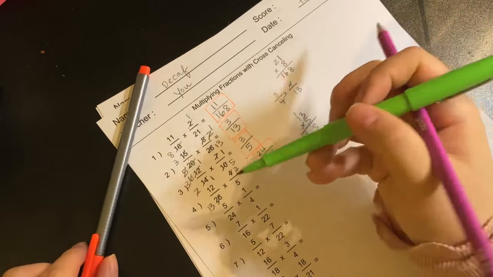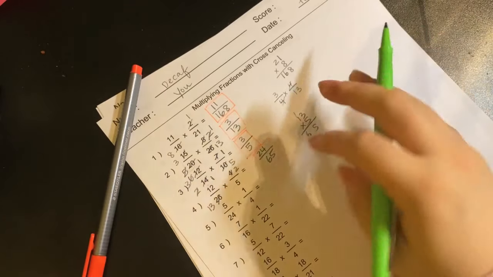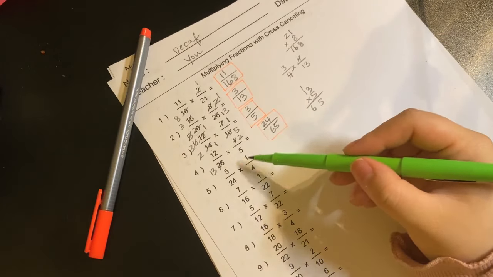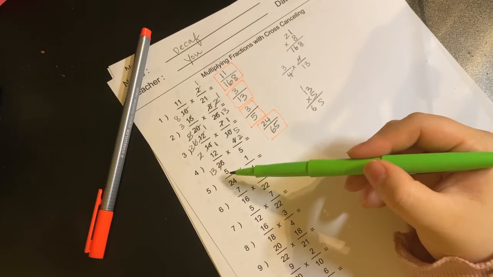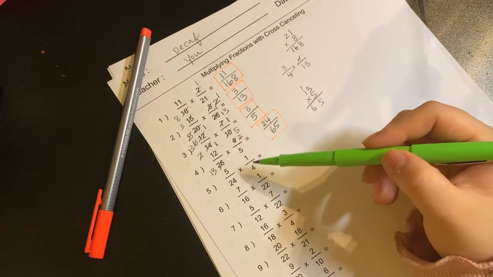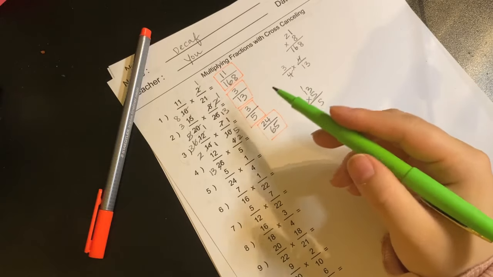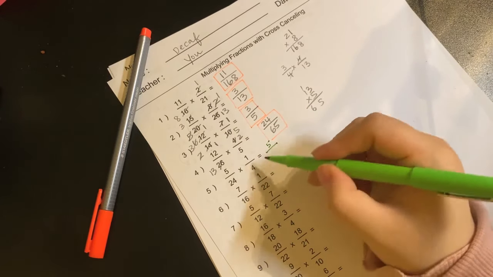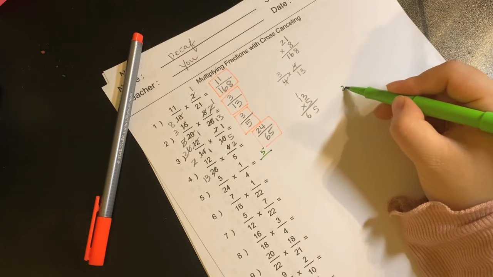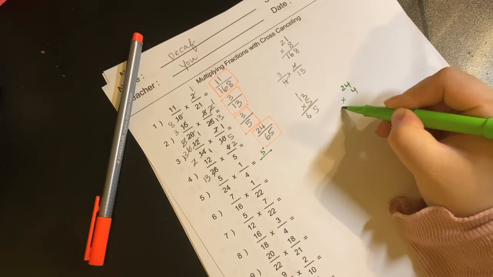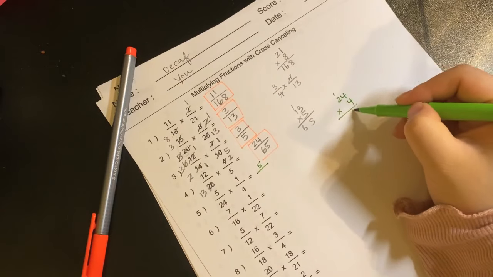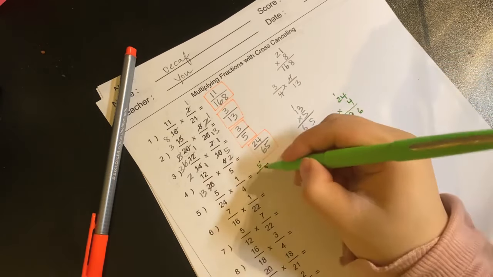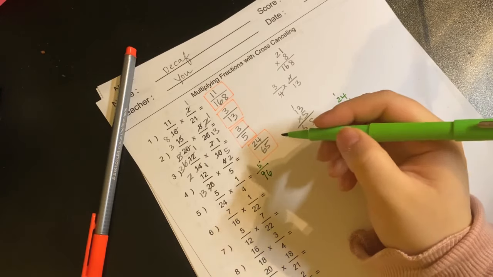Let's throw in a little bit of green here for some fun, shall we? So, let's see here. 5 and 4, nothing. 1 and 24, nothing besides 1. 5 and 24, nothing. 1 and 4, nothing. So we just multiply right across. 5 times 1 is 5. 24 times 4 is a 96, I believe. 4 times 4 is 16. 4 times 2 is 8, plus 1 is indeed a 9. 5 over 96.